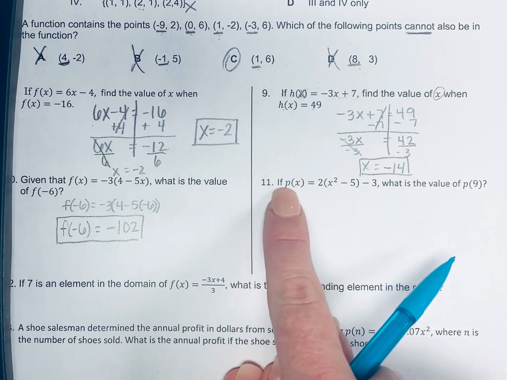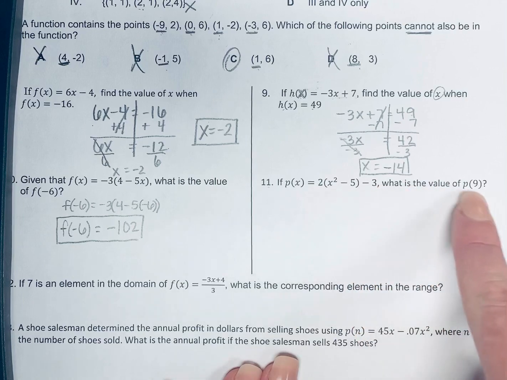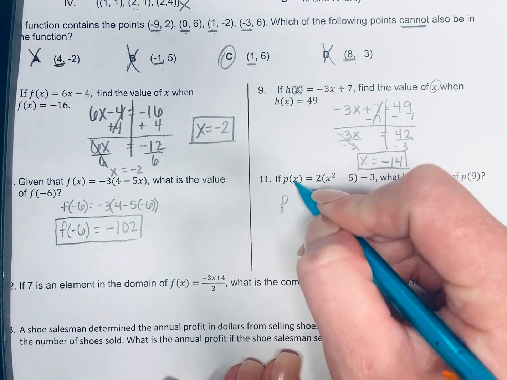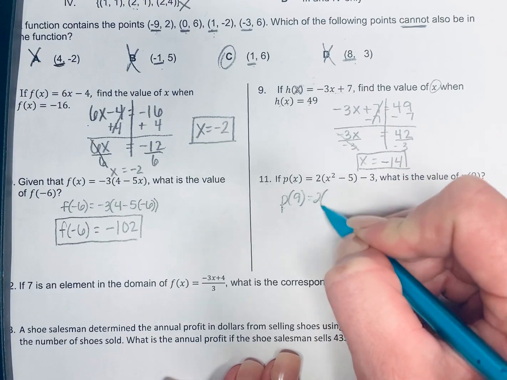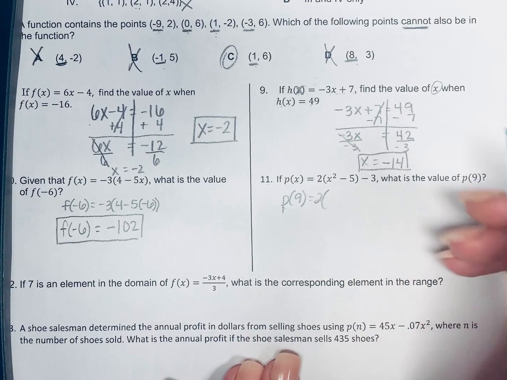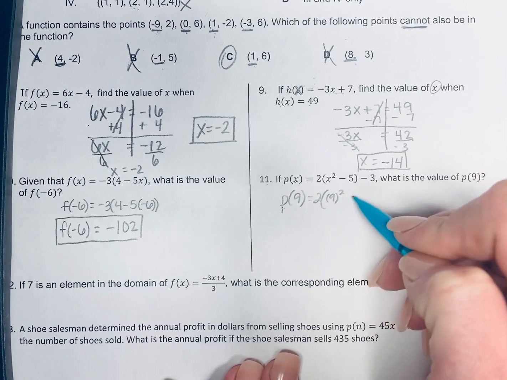So they want us to take this equation, and anywhere you see an x, we are going to plug in this 9, okay? So p, this x is going to become 9, equals 2, and remember what I said, anywhere you see an x, you're going to plug that number 9 in, but remember that you always put it in parentheses when you plug in numbers.